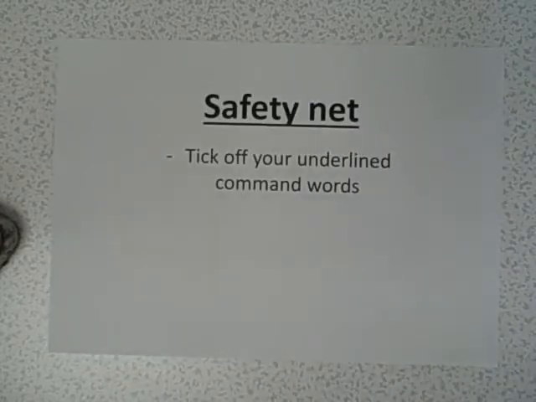Once you've attempted the question and you're happy with your answer, go back and all of those command words you underlined at the start, tick them off. What this will do is it's a bit of a safety net to let you know you've answered every part of the question. And this is especially important with those 6-mark levelled questions, because they will almost always ask you more than one thing. So they will contain more than one command word. And if you only answer some of them, often you'll be capped at a level 2 or maybe even a level 1. So you can give a really banging answer, but still get capped at 2 marks.